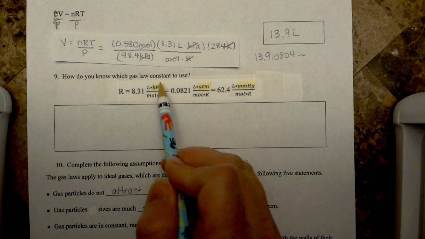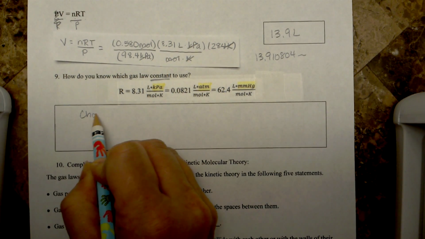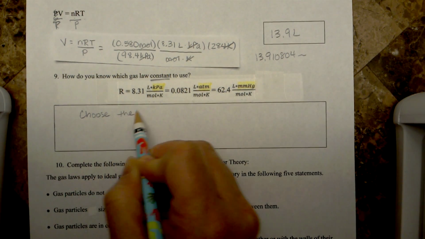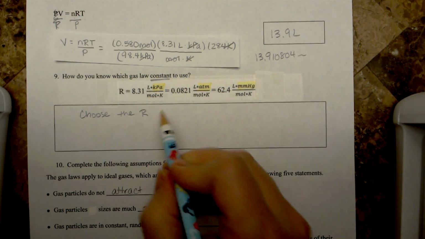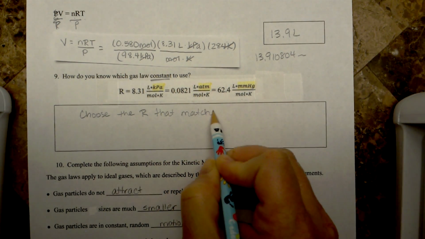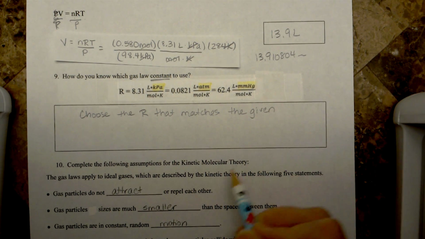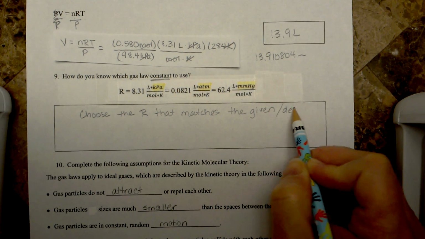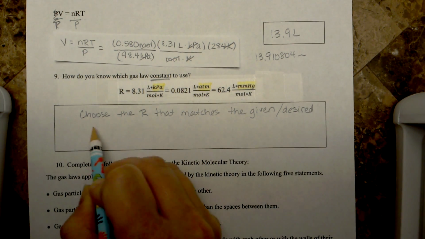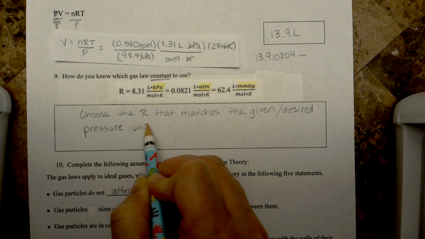How do you know which gas law constant to use? Well, choose the gas law constant R that matches the given or desired pressure units.